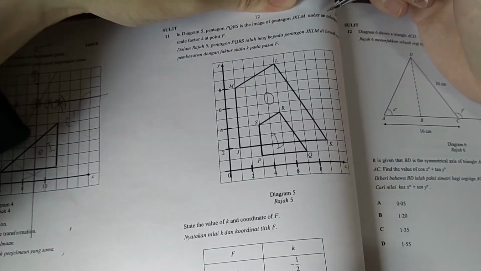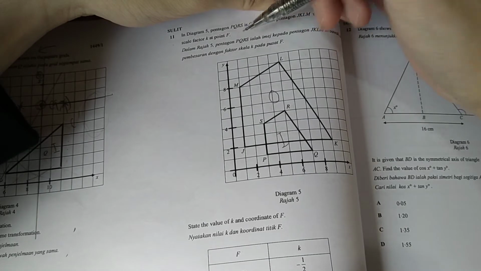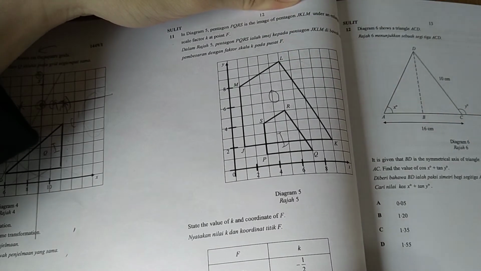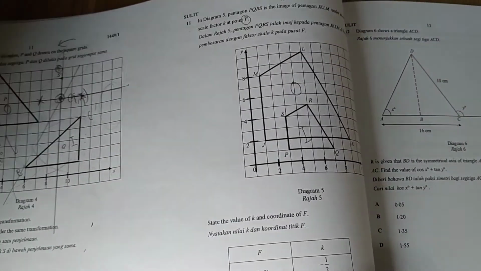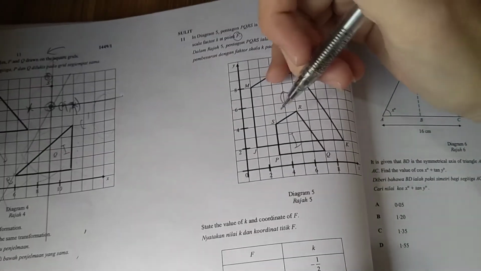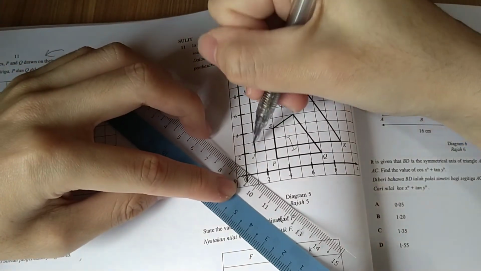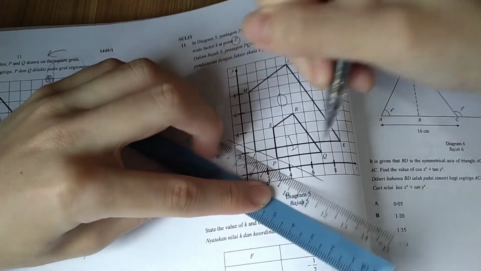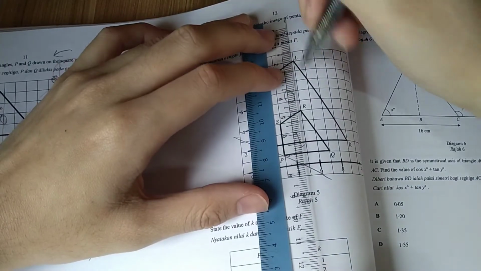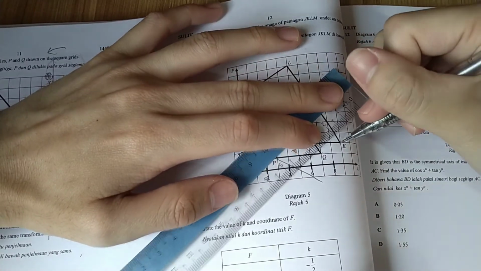PQRS is image of pentagon JKLM under enlargement scale factor at point F. So point F is the center. So how do we find it? Let's find out what point F is first. How to find the center of enlargement? Just use a ruler, right? So J corresponds to P, right? And then K corresponds to Q. Or you can use L and R also, okay? Just make sure you join the right points, okay?